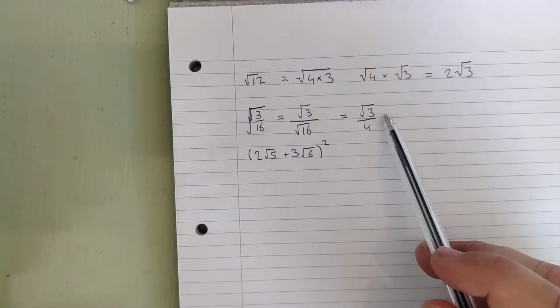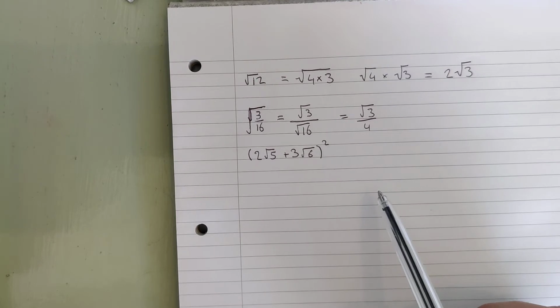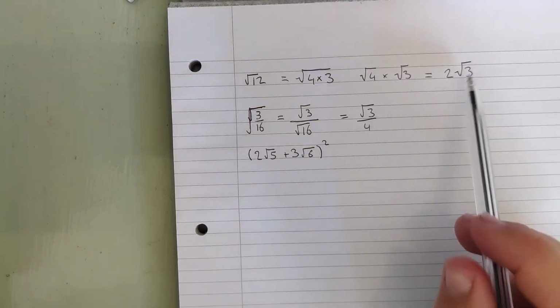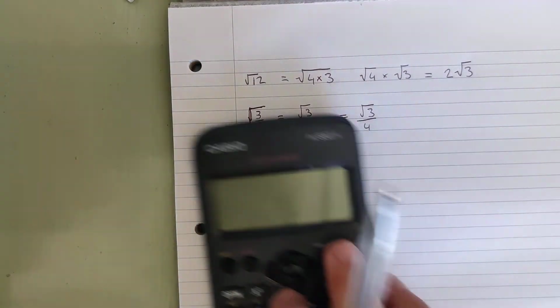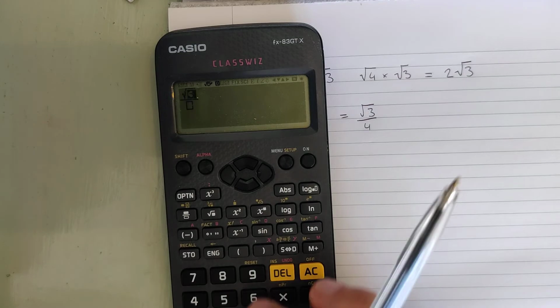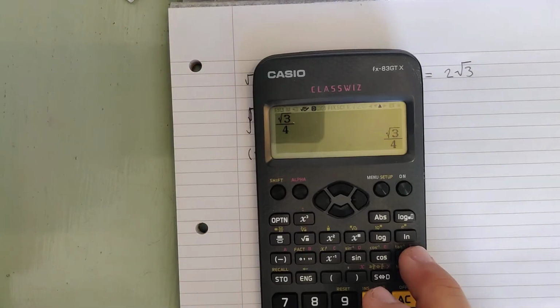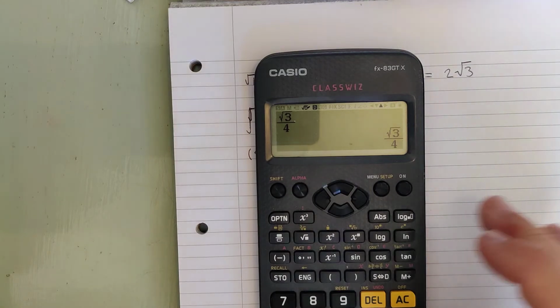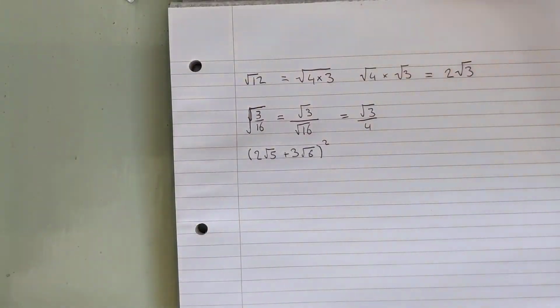And with these questions, your aim is to get them as simple as they can be, and these two are as simple as they can go. And if you're lucky to have a calculator with you, you can always just put it in the calculator, and it should just equal itself. And if it doesn't, you know that you haven't quite made it as simple as it can be. The calculator will always simplify it for you.